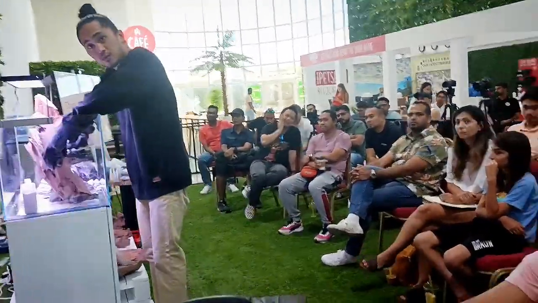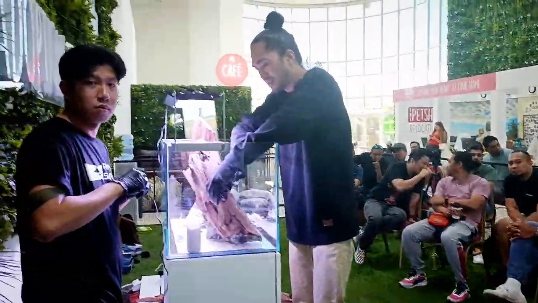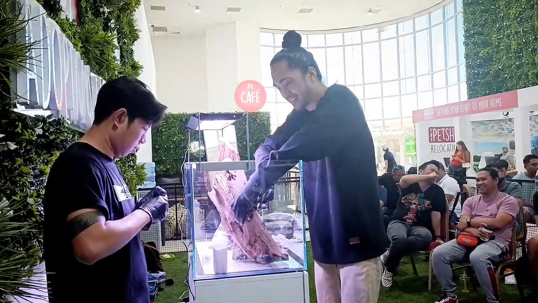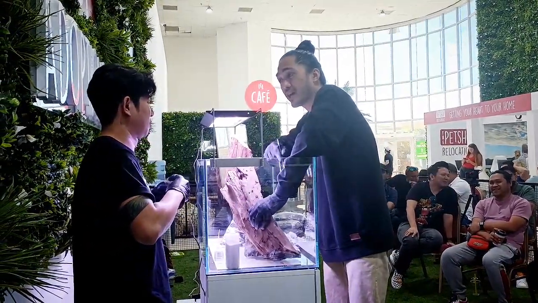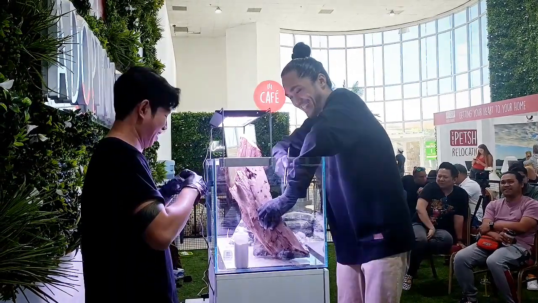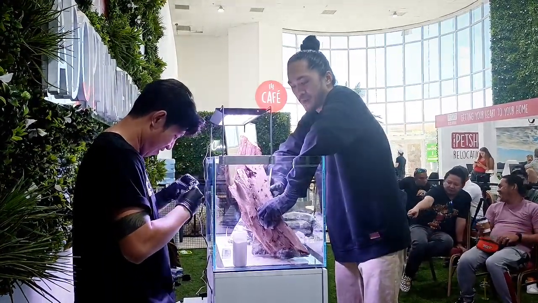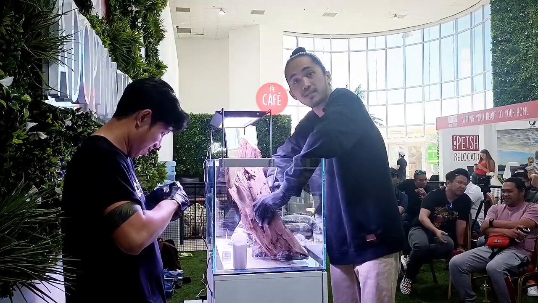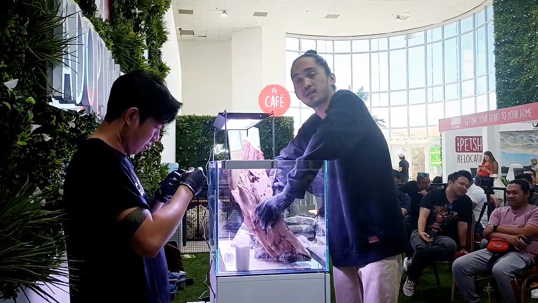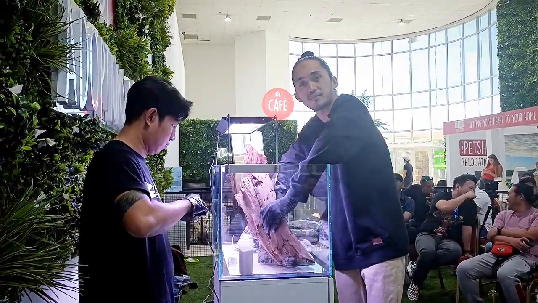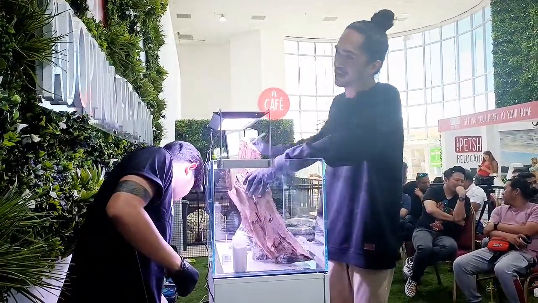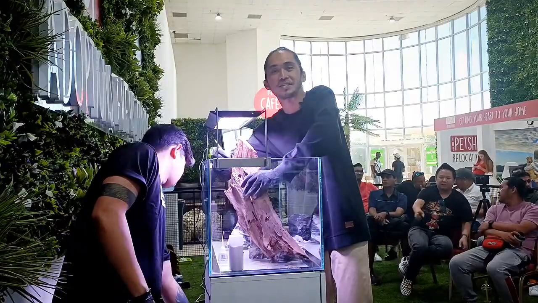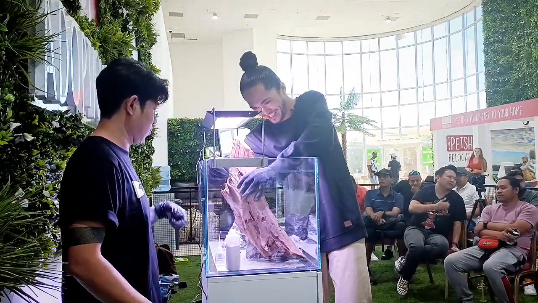Matthew, what's your favorite type of driftwood? The local driftwood. Something like this. Yeah, my favorite driftwood is the local one. It's similar to the Malaysian driftwood because it's easy to build a scape with big wood than a small one.